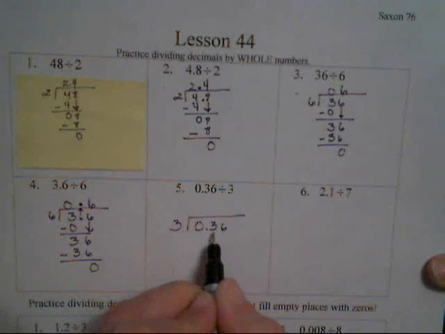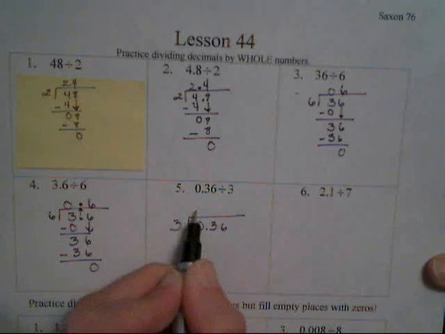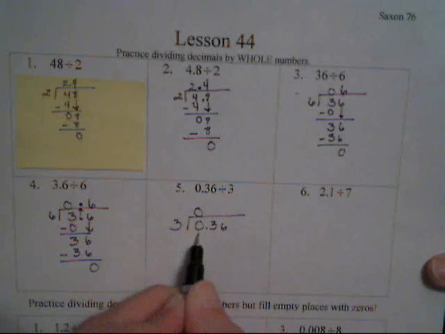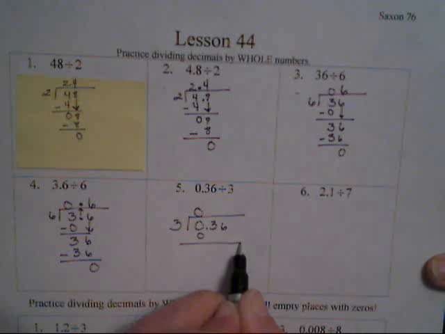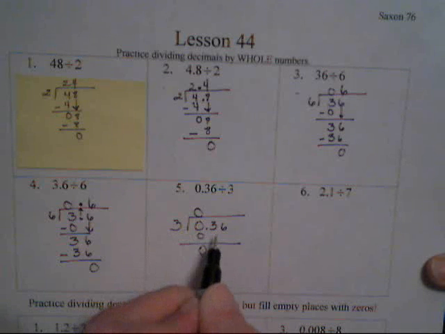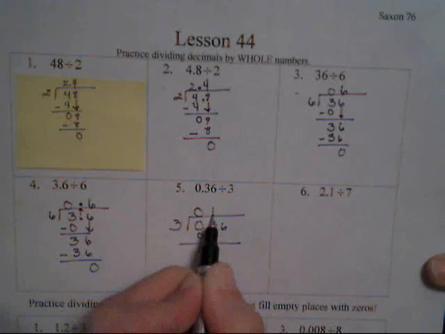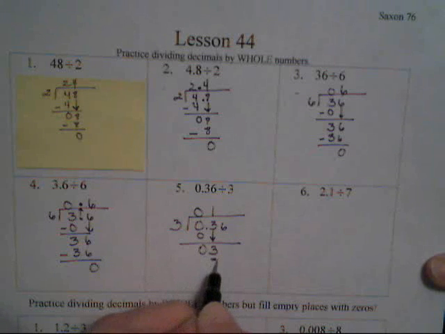So here I have 36 hundredths divided by 3. 3 goes into 0 0 times. 3 times 0 is 0. Subtract. I'm ignoring that decimal for now. I'm going to bring down the 3. 3 goes into 3 1 time. 3 times 1 is 3.